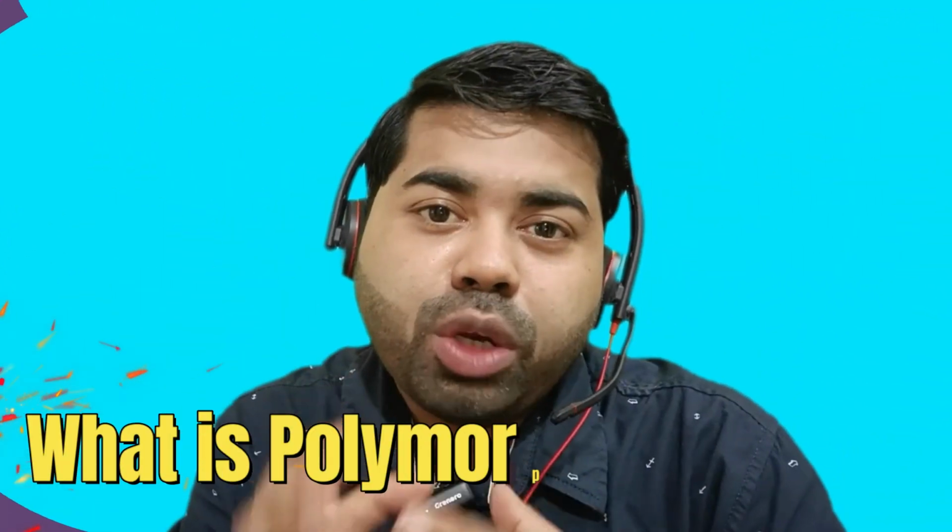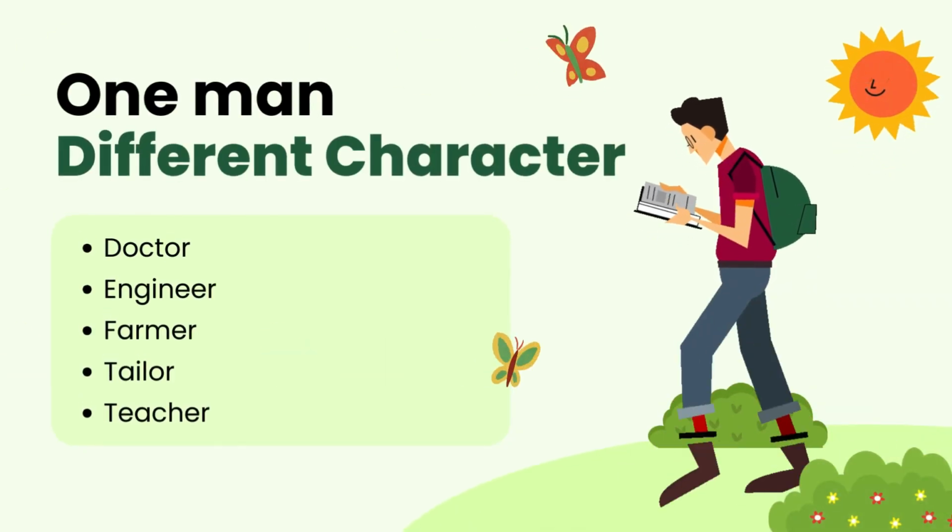So in this session guys, we will discuss what is polymorphism in Java. Okay, so polymorphism means one person having different behavior. I can give you the example of myself. I am one person, I am teaching you, so I am a teacher. If I go to office, I am an employee. Right. So I am only one person and having different behavior.